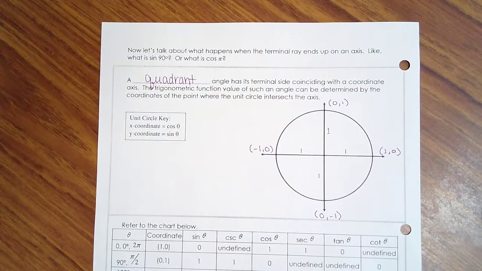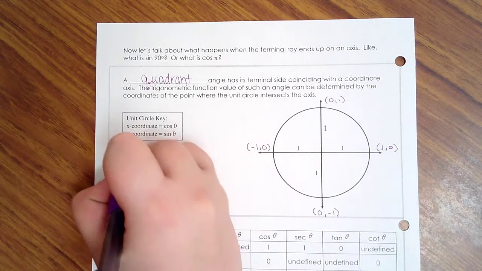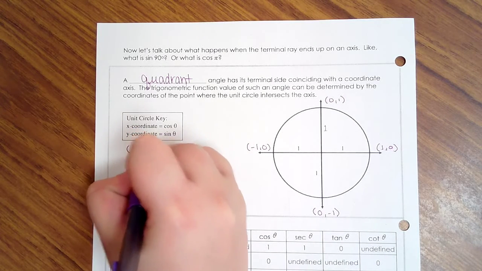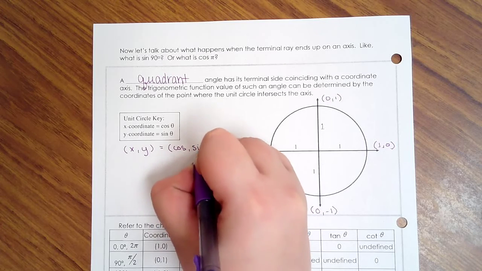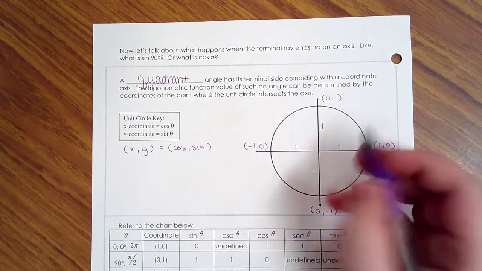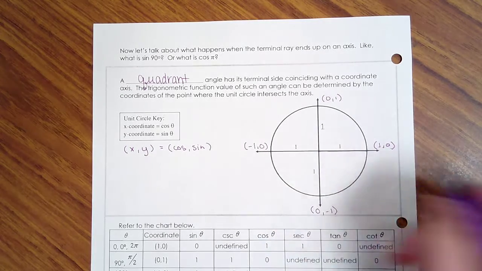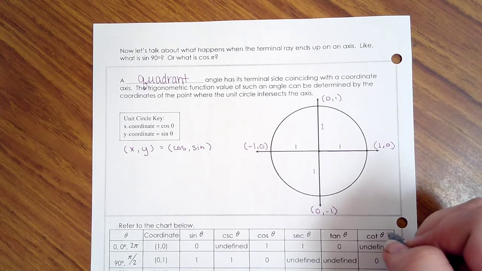So let's talk about what happens when our terminal side ends up on an axis. Because we know that x comma y is equal to cosine comma sine, if something has a radius of 1, that's the same thing as having an x of 1 and a y of 0.